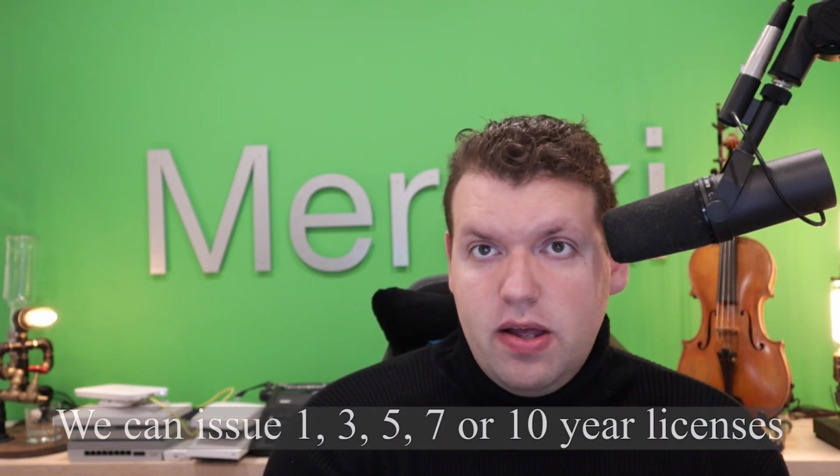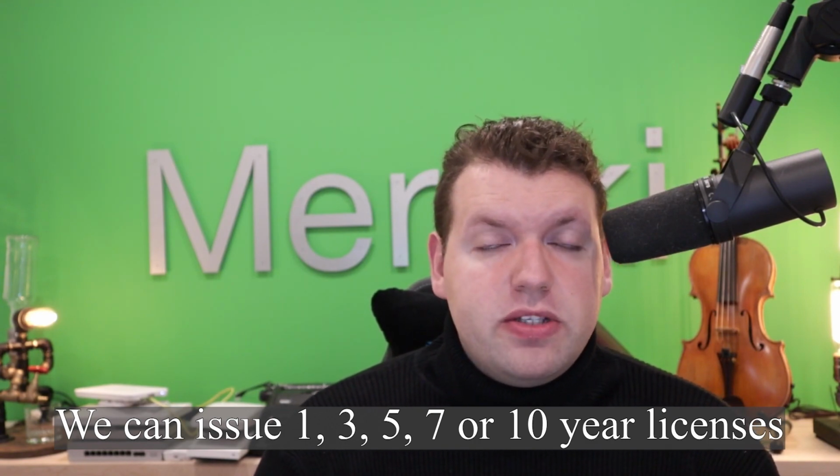License terms, adding more devices and renewing our dashboard. In Meraki, in co-termination, we could issue 1, 3, 5, 7, or 10-year licenses on our dashboard. When we're adding licenses to our dashboard, we could add them in either an add devices or renewing a dashboard. And we'll get into what that means.